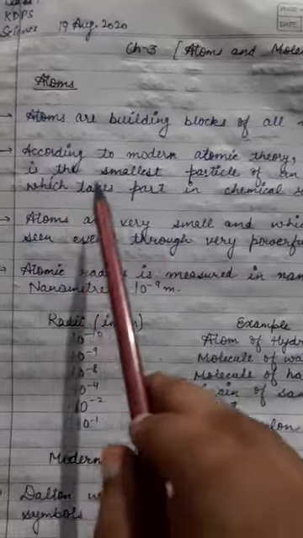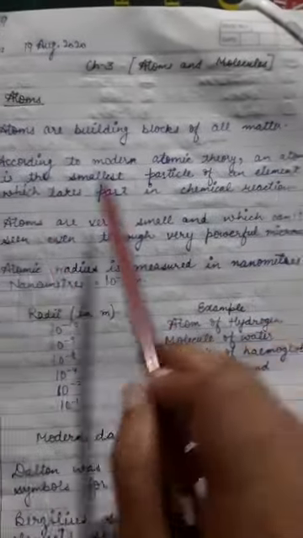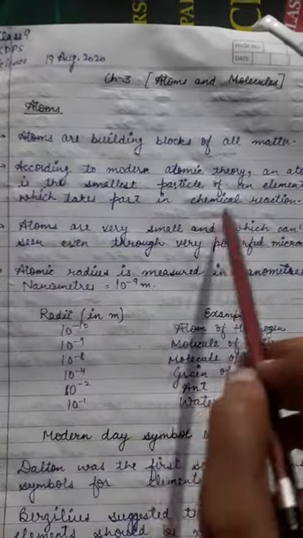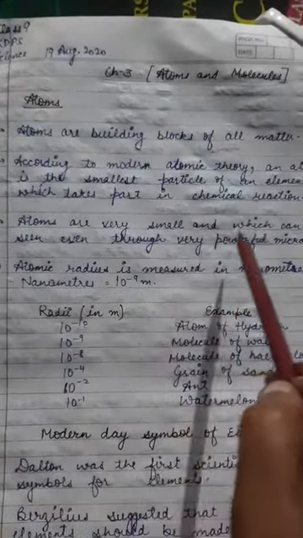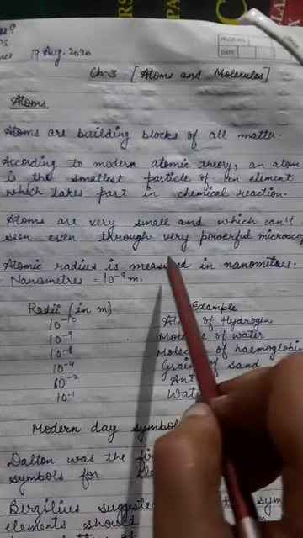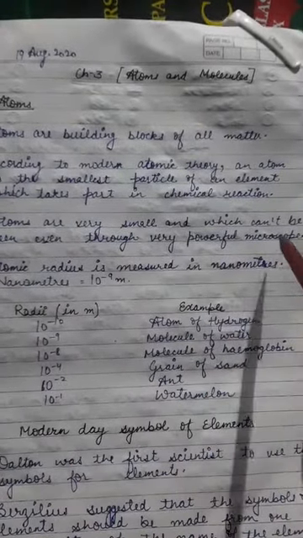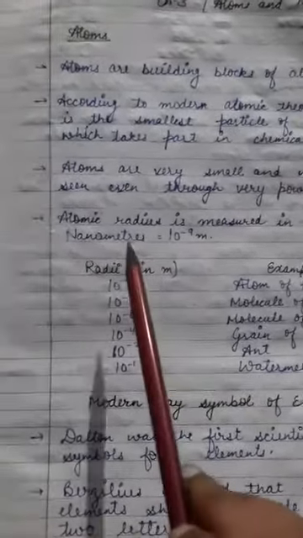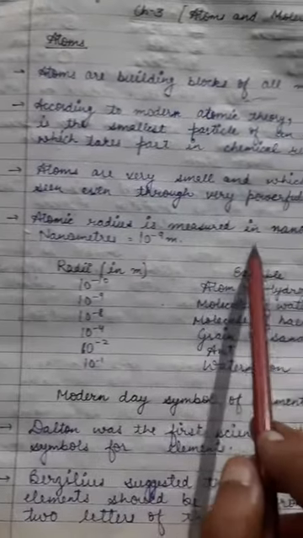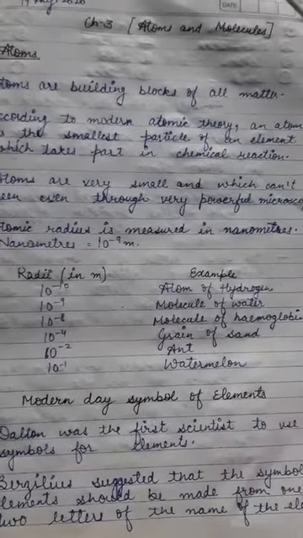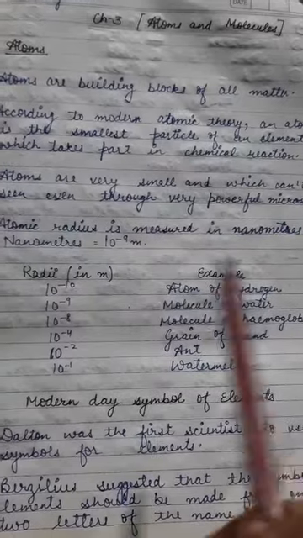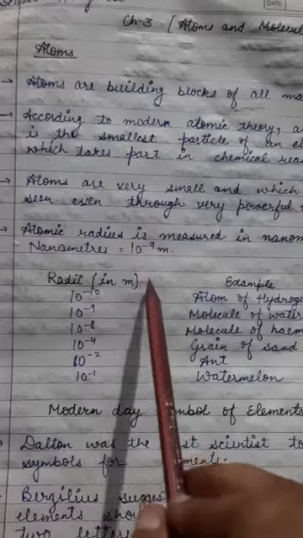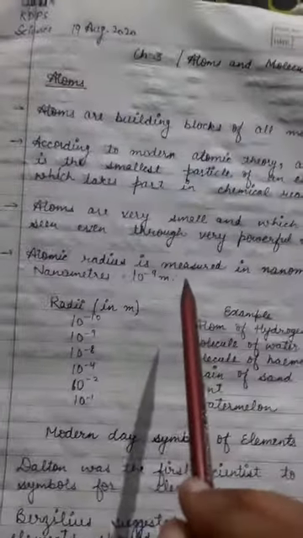Okay. According to modern atomic theory, an atom is the smallest particle of an element which takes part in chemical reaction. Atoms are very small and cannot be seen even through a very powerful microscope. We cannot see an atom through a very powerful microscope. Atomic radius is measured in nanometers. Nanometer is a very small quantity through which we calculate. 1 nanometer is equal to 10 raised to power minus 9 meters.